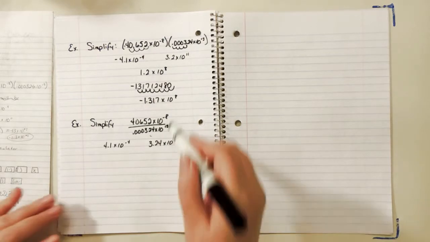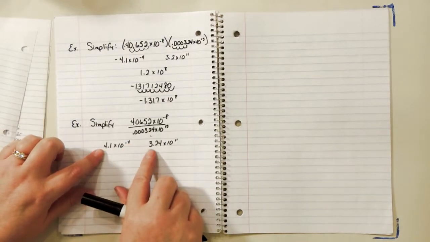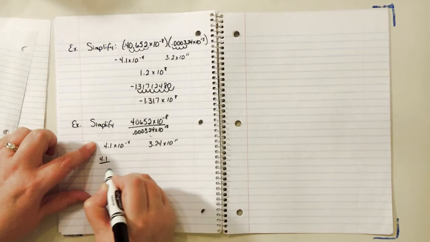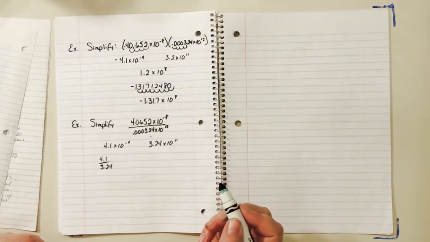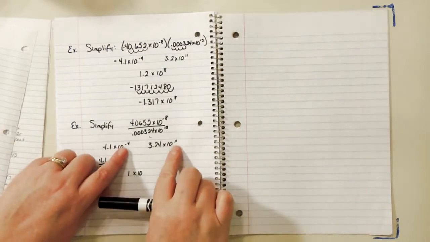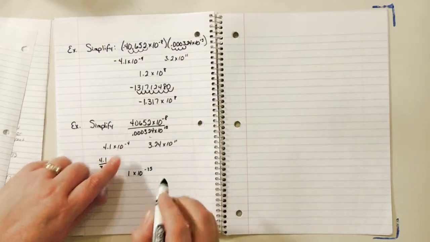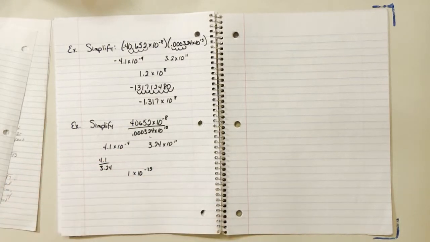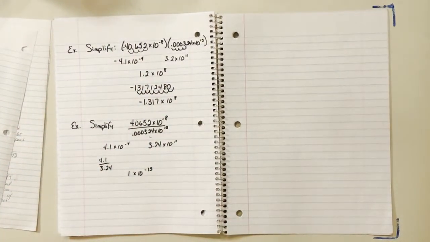This time we're dividing instead of multiplying, so we subtract these, and it's going to be approximately 4.1 over 3.24, which is a little more than 1, but it's less than 2. So we're going to say it's approximately 1 times 10 to the, and we're going to subtract, negative 4 minus 11, negative 15. So it's somewhere between 1 and 2, and it's 10 to the negative 15. That's the ballpark answer, and that's as close to an estimate as you need to get, just so you know that the answer that you get with your calculator is reasonable.